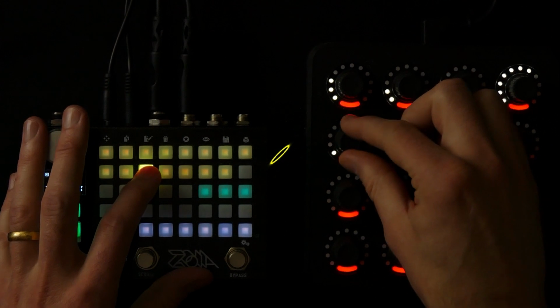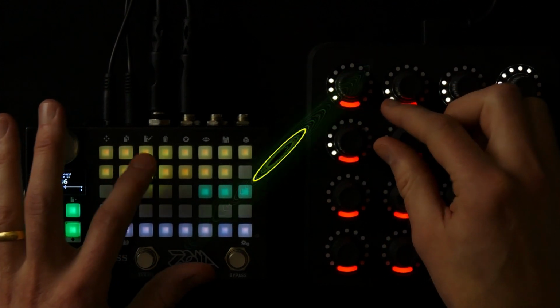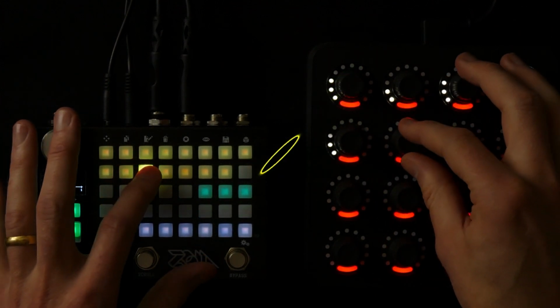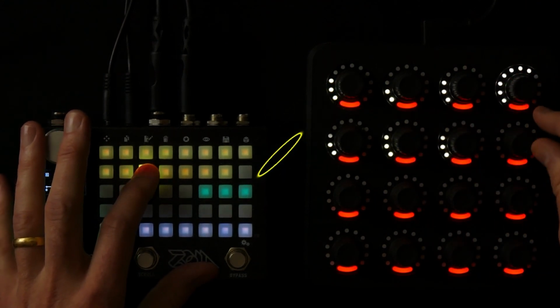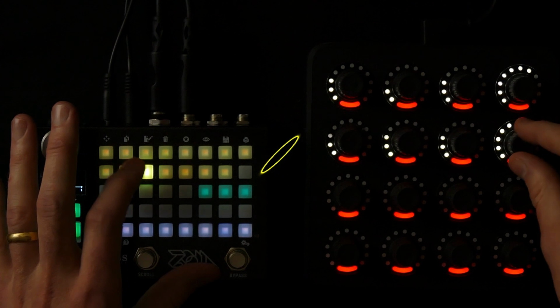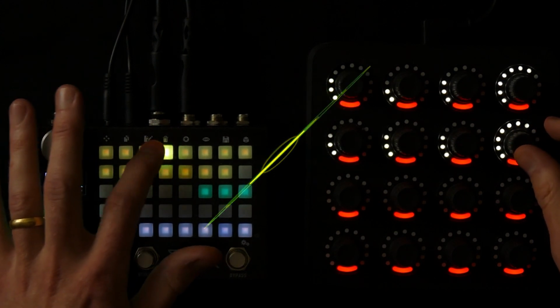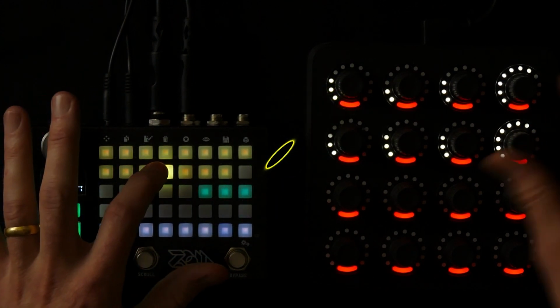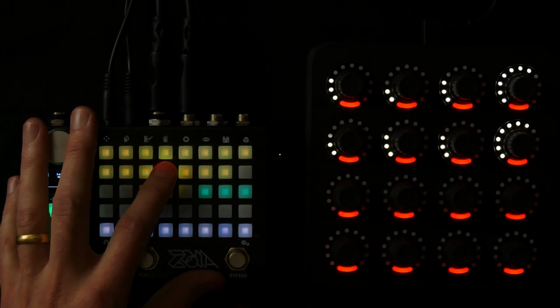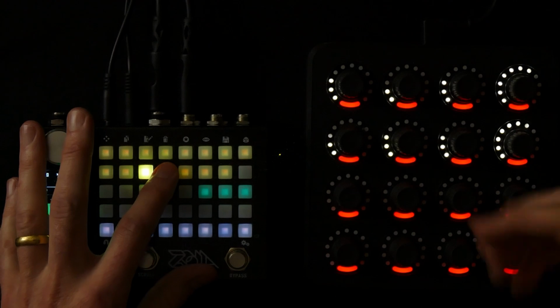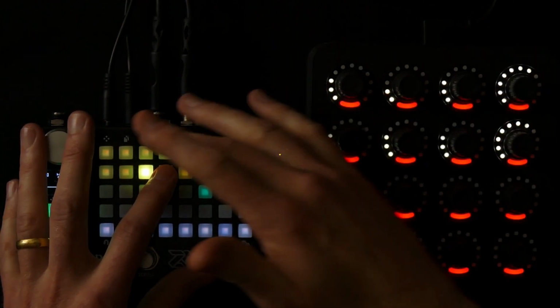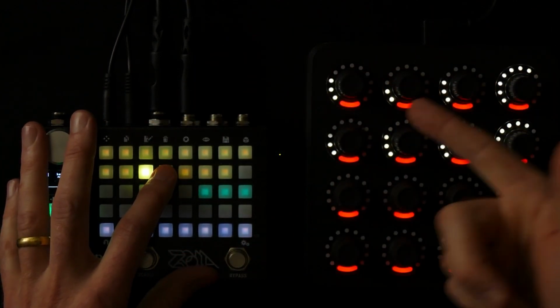So if we do add a bit more attack, you can start hearing something now. Decay, sustain, release. Of course, now the modulator 1 doesn't have an offset, it's also a sine wave, so this is basically the same as running the output of the oscillator itself into itself.